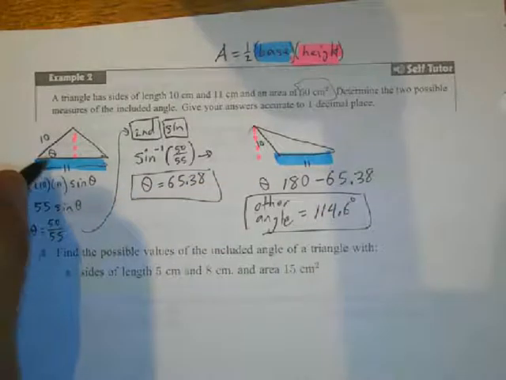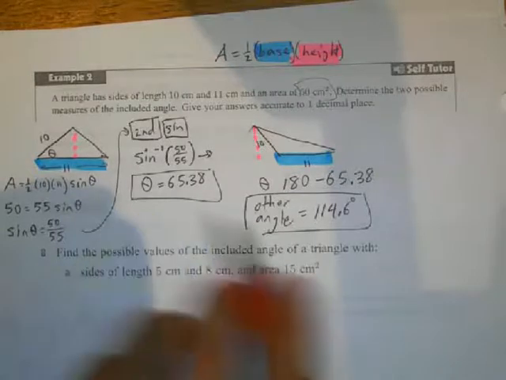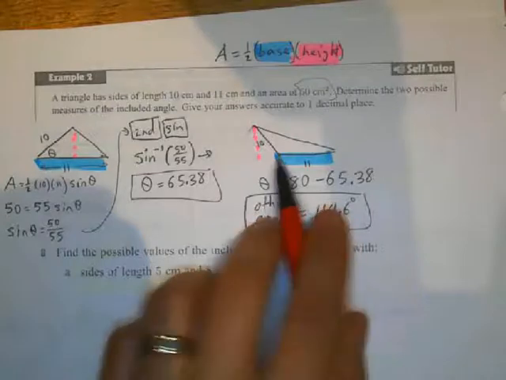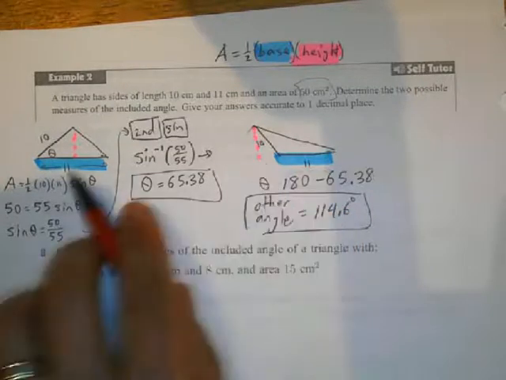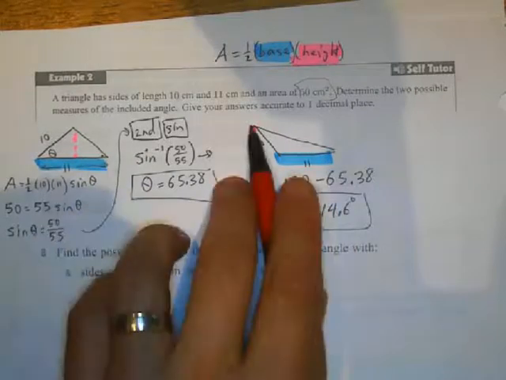So whether I use the acute angle of 65.38 or the obtuse angle of 114.6, these two triangles will have the same area because they have the same base and the same height.